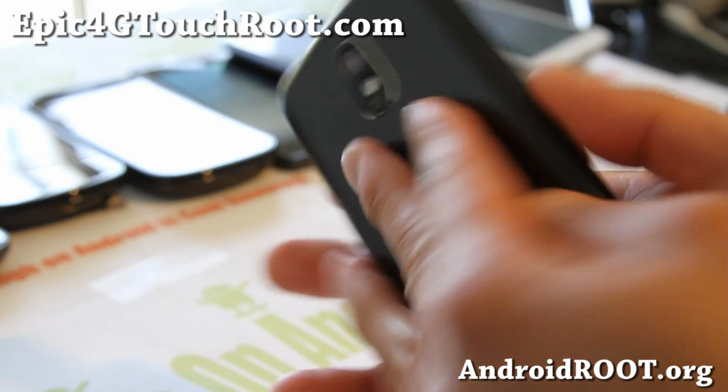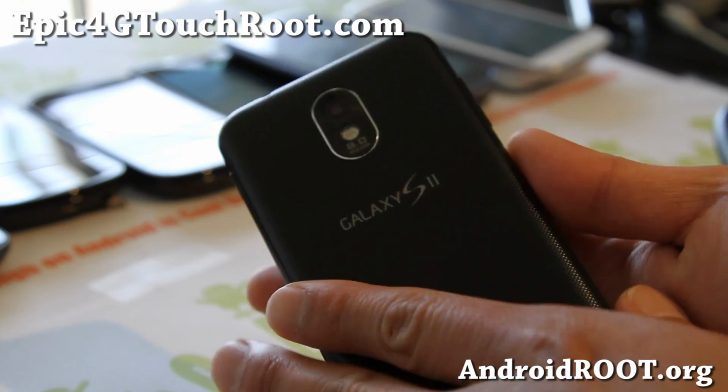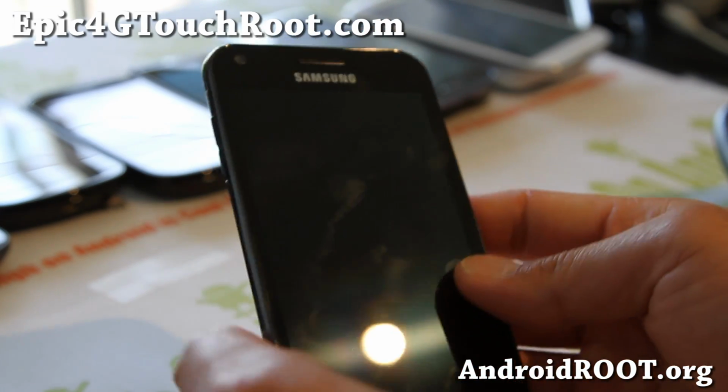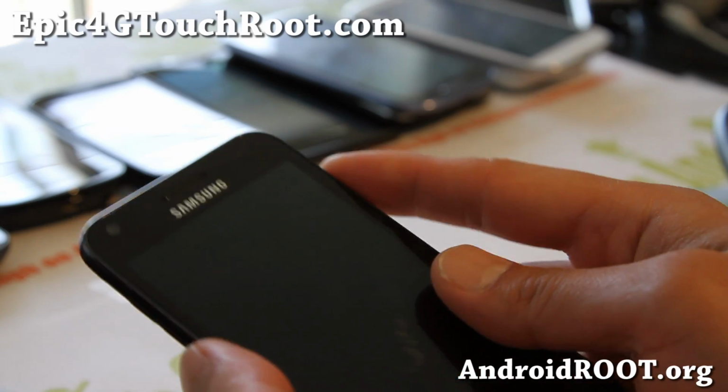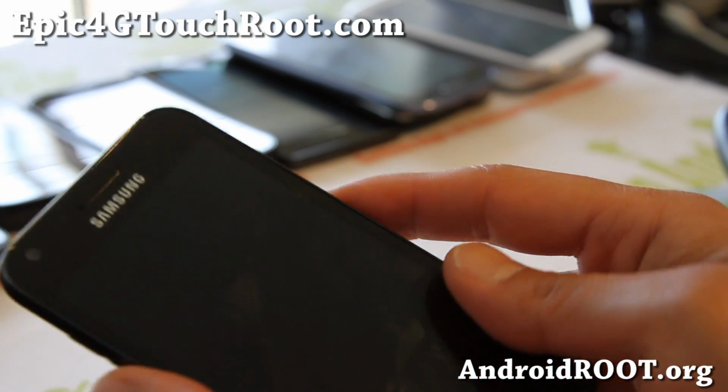And go ahead and try it. Let me know what you think. And again, make sure to use the safe kernel method, and also when you go back, flash that kernel, and you should be all safe to go.